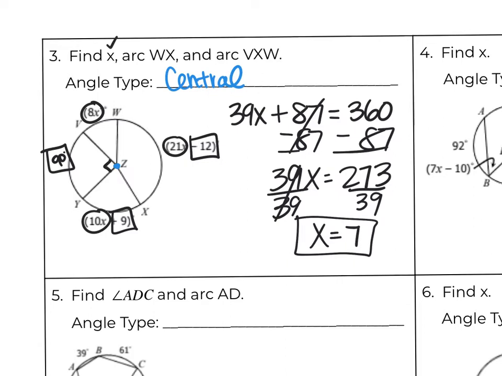Next they want arc WX. Take a quick glance up here to make sure. Am I going to go this way? Do I want that blue section, or am I going this way? Blue. Why do I not do the green section? It's a minor arc since it only has 2 letters. That is important, which way you look for it.